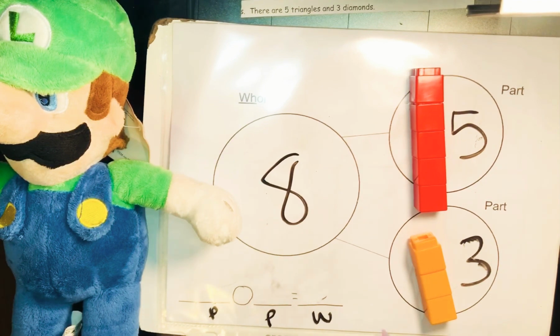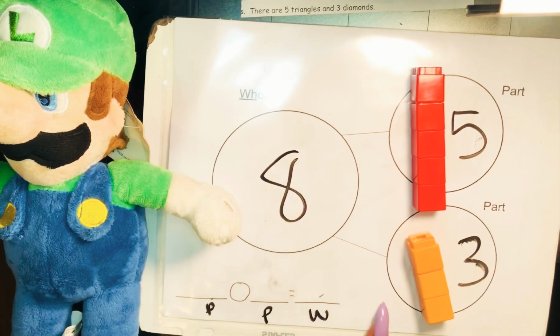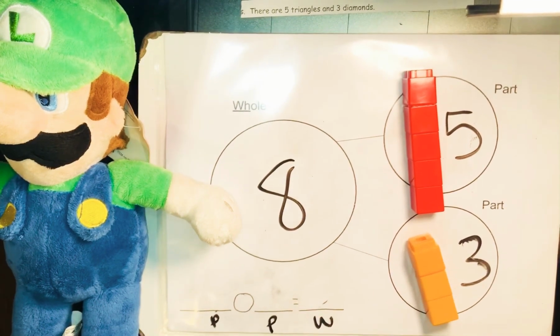All right, now let's use our part whole to write our equation. What do we know? How many triangles did we have? 5. So I'm going to put 5, because 5 is in our part. And how many diamonds did we have? 3. So I put 3 because 3 is in my part. How many do I have all together? 8, because 8 is in my whole. And 5 plus 3 equals 8.